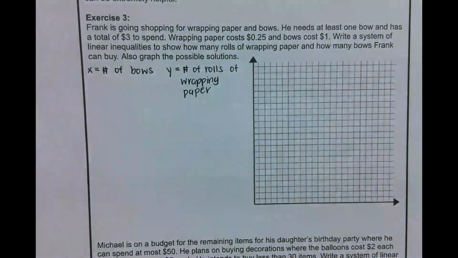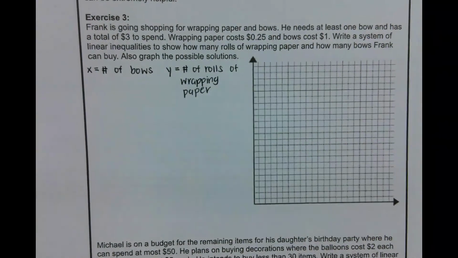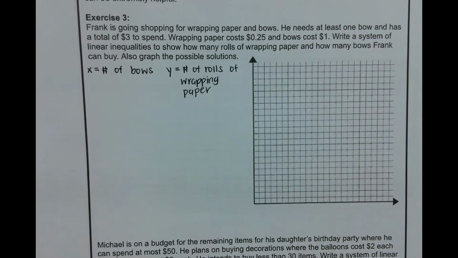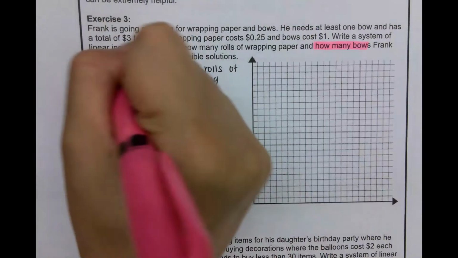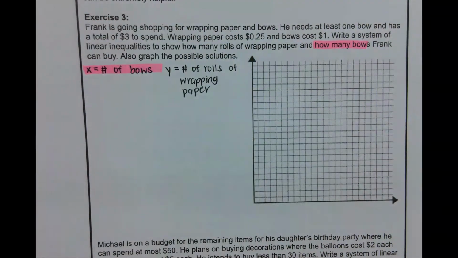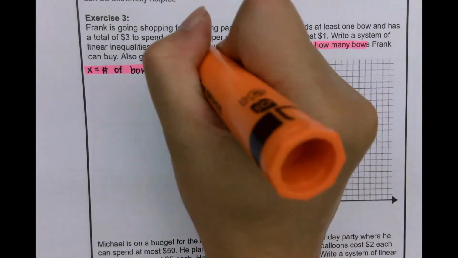The reason why I determined this is based on what I'm looking for, right? Because I want to know how many rolls of wrapping paper and how many bows. So how many bows is X, and how many rolls of wrapping paper is Y.